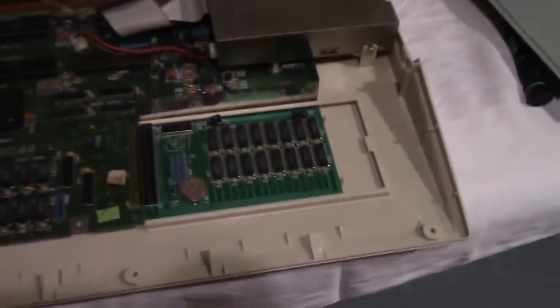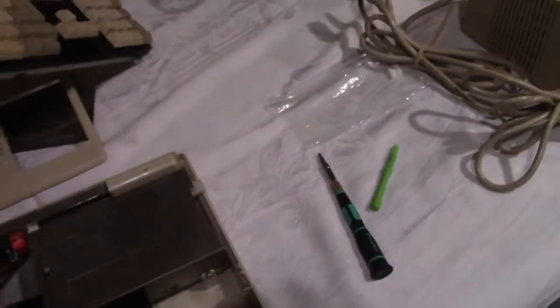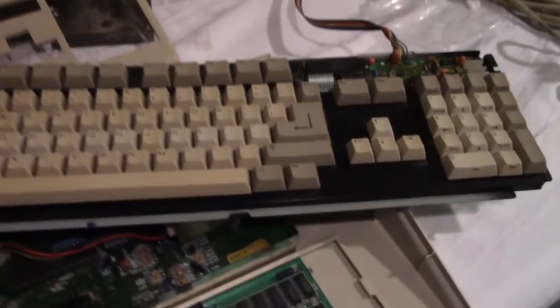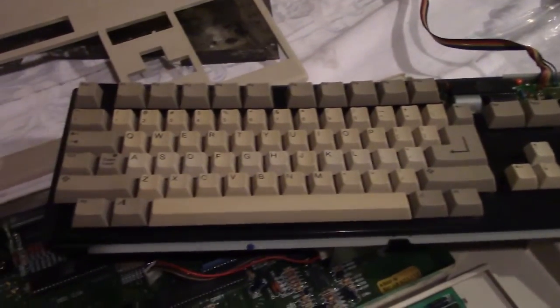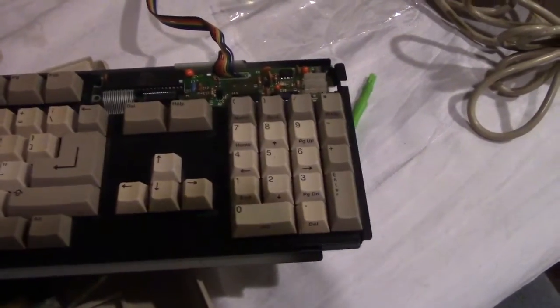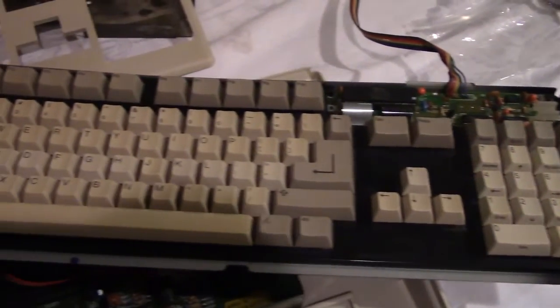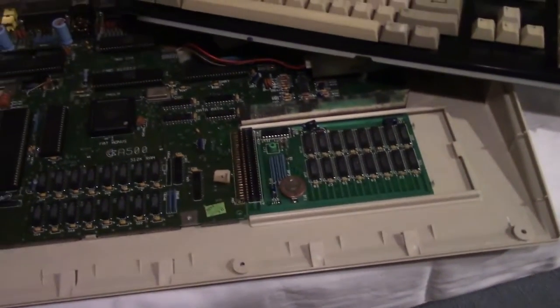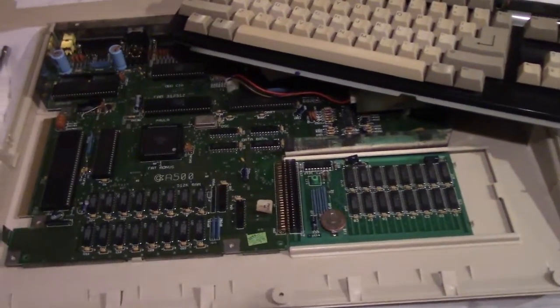The keyboard's improved too. Let me flip that over. Not perfect, but certainly better after a good thorough cleaning. Got all the crud out of the keys. Now we're going to put it back together, make sure it works okay. And we finished that mod to give it 1 megabyte of chip RAM instead of 512K.